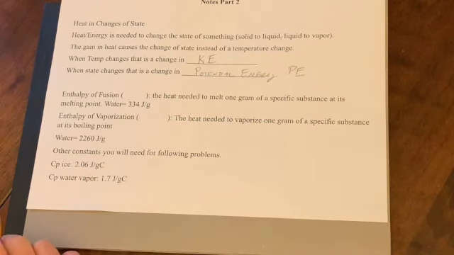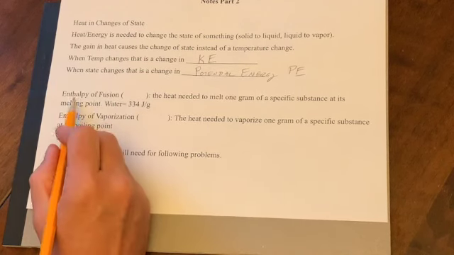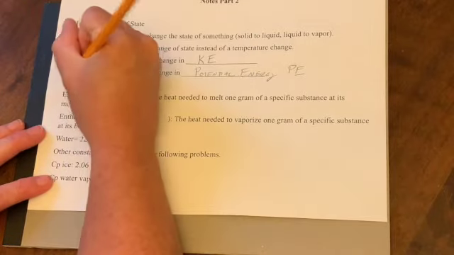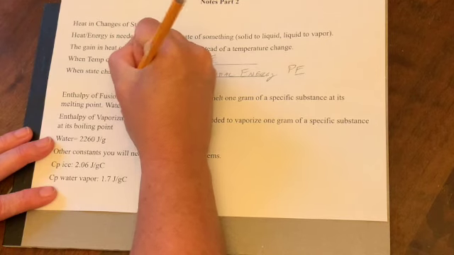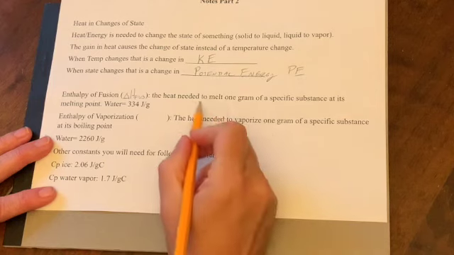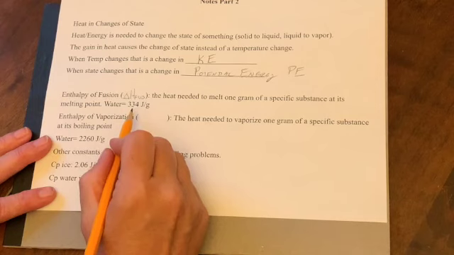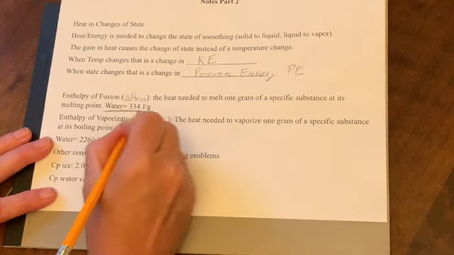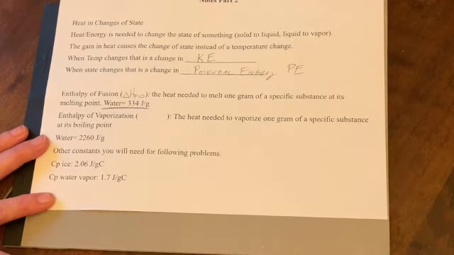One of the constants that we are going to be using is what is known as the enthalpy of fusion. The word enthalpy is the same as energy, just sometimes we use one, sometimes we use the other. Enthalpy of fusion is abbreviated delta H fuse, and that is the heat needed to melt 1 gram of a specific substance at its melting point. For water, and this is one you want to underline because you're going to be using this in your practice sheets, water's enthalpy of fusion is 334 joules per gram.